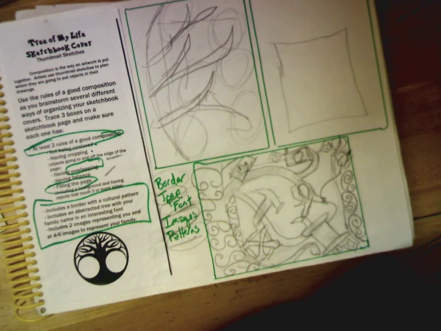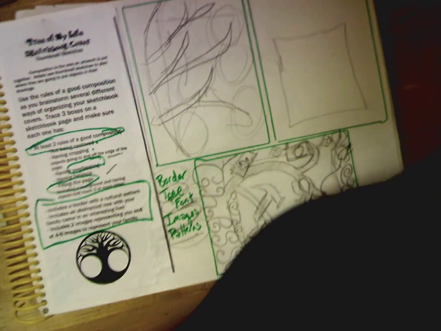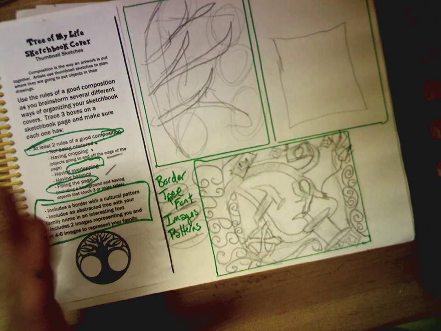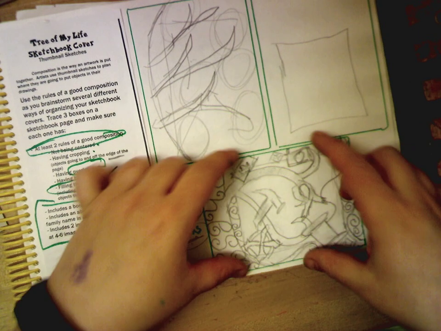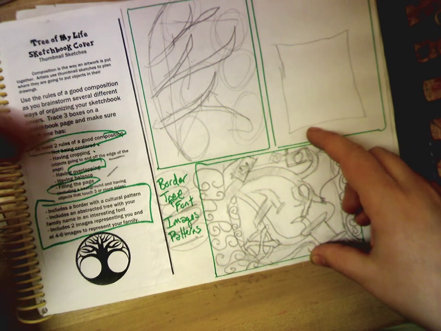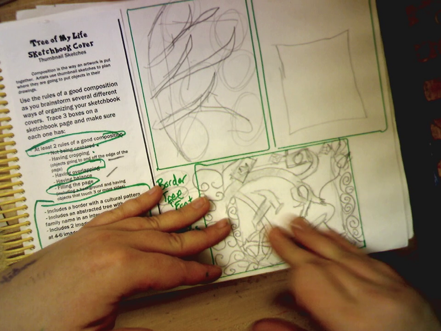All right, so now that your final draft is drawn out, you are going to do your color plan. Before you start coloring your final, we're going to do a plan. We're going to plan out where our color is going to go, and we're going to do it on our rough draft. So you're going to figure out what colors things are going to be.